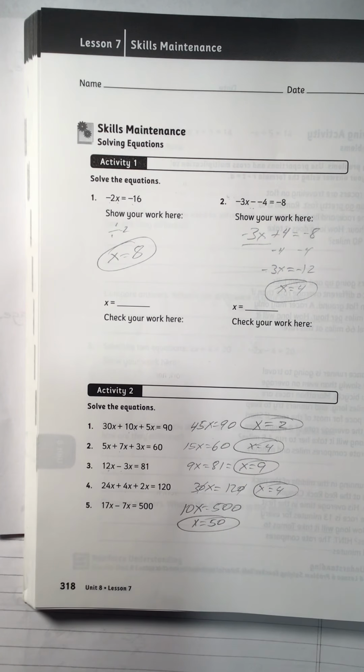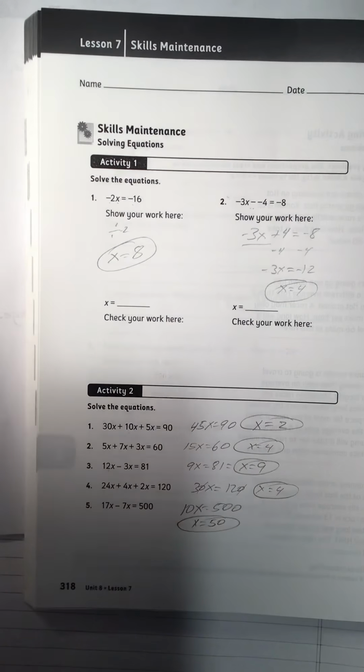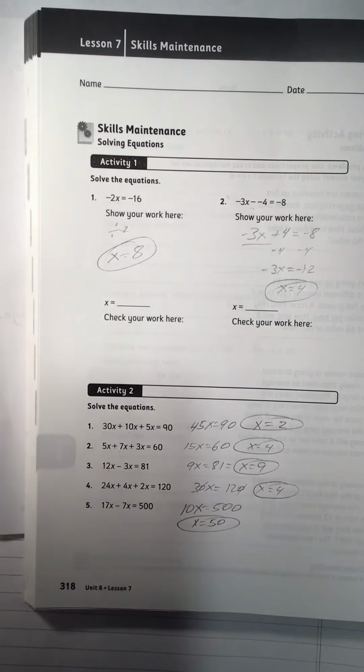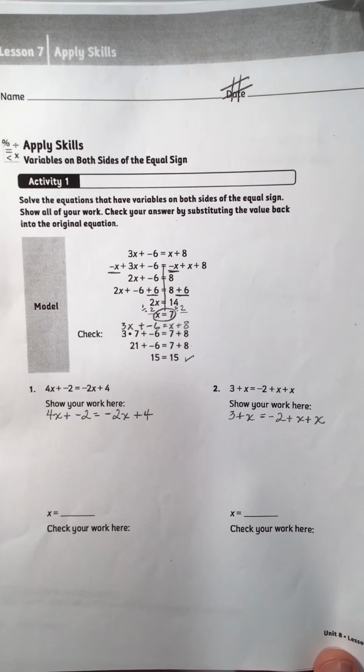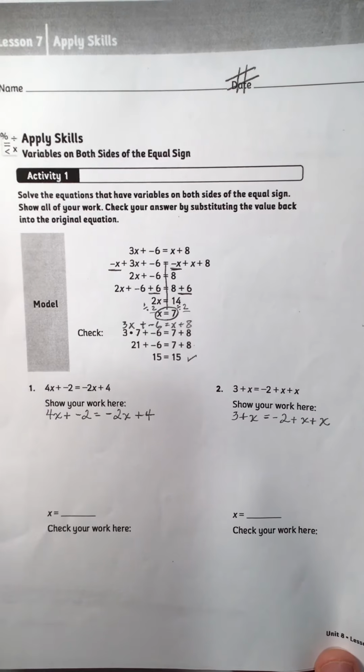All right, that concludes the notes, guys. Your assignment. Not very many problems, so I want you to be sure to show your work. It's going to be page 319 and 320. And again, solving equations on both sides. So make sure you're showing your work there.